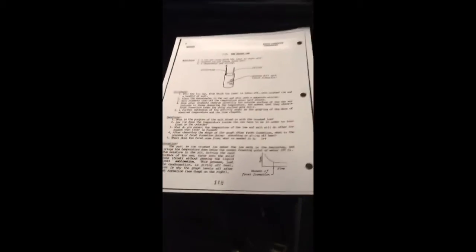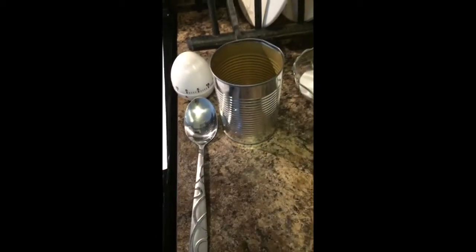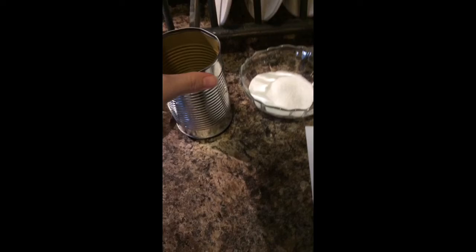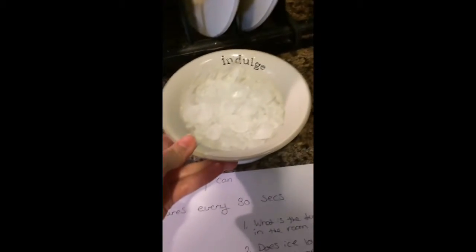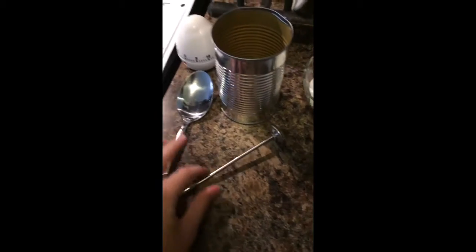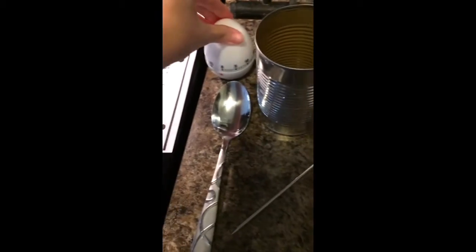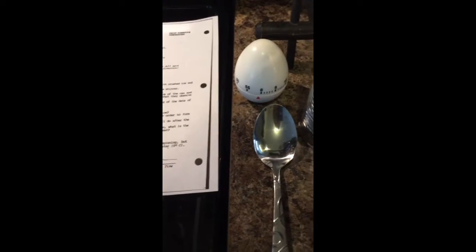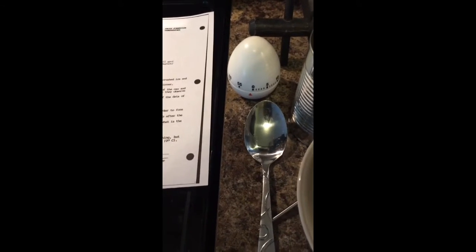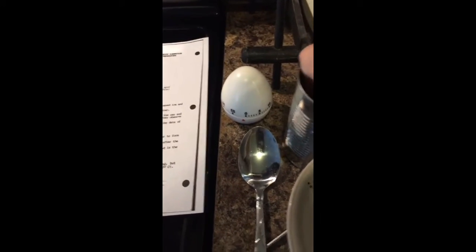So first of all, the materials that we need are a tin can with the label removed, some table salt and crushed ice, a thermometer and a spoon for stirring, and a timer because you have to check the temperature every 30 seconds. The directions say to fill the tin can with the label off with crushed ice and a handful of salt.